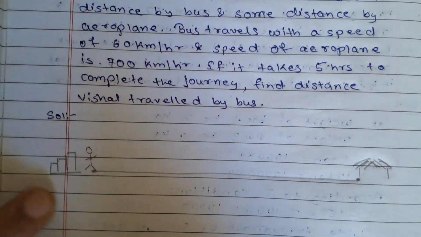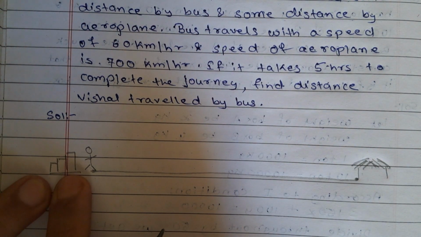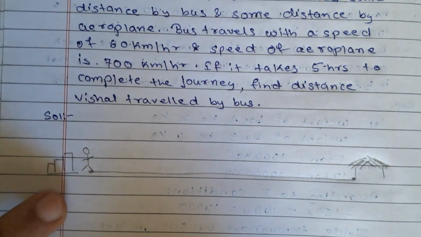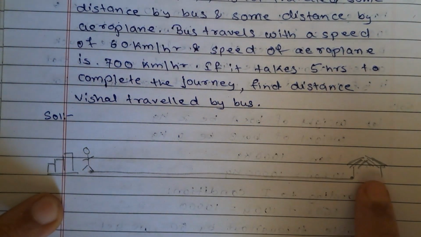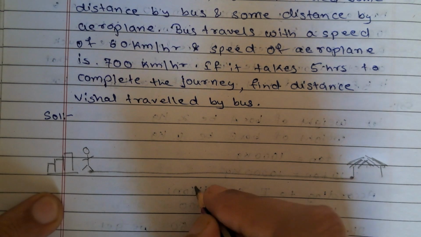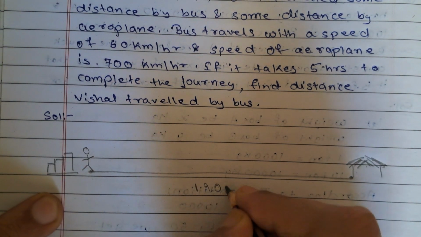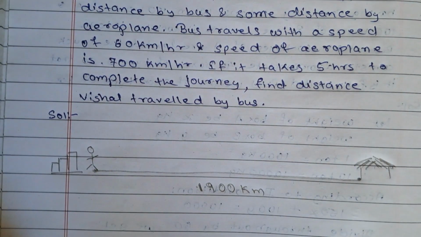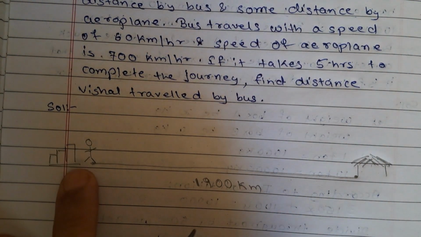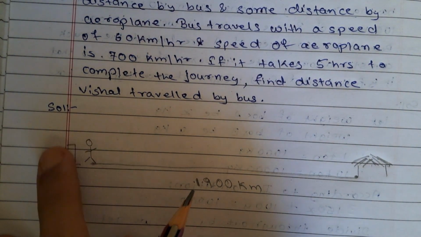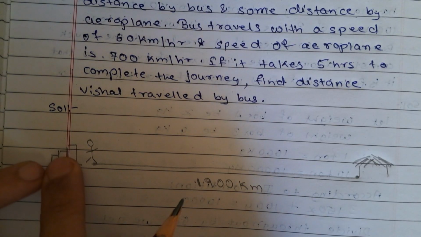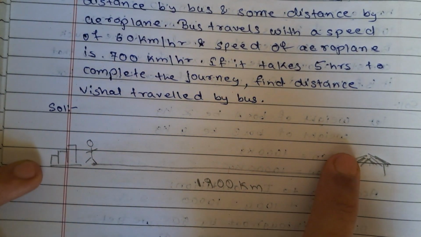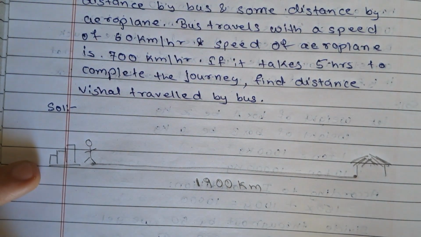So on vacations he's planning to travel from his place of office to his hometown to meet his parents. And this entire distance that he needs to cover is 1900 kilometer. Clear till here? So this complete route is 1900 kilometer.